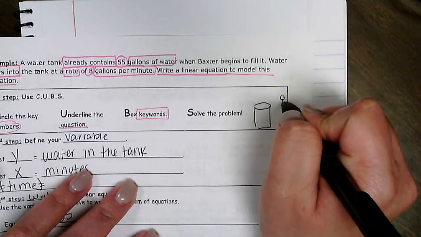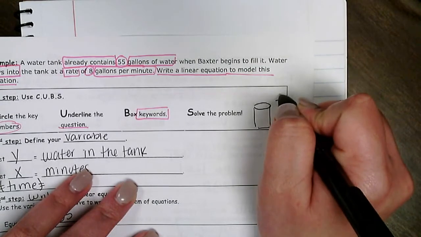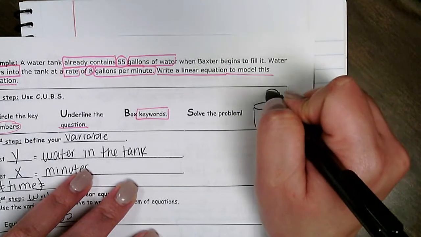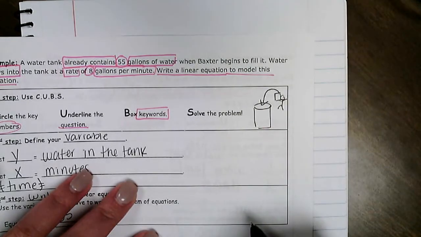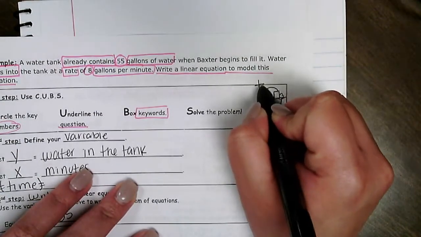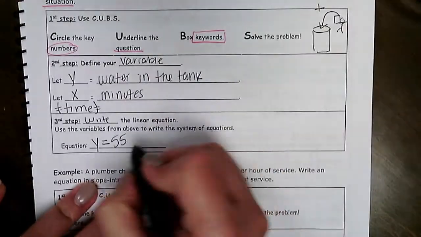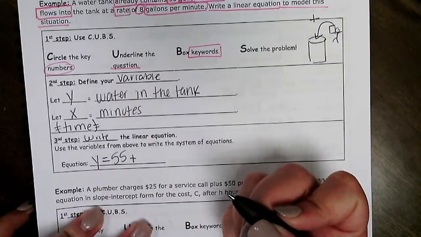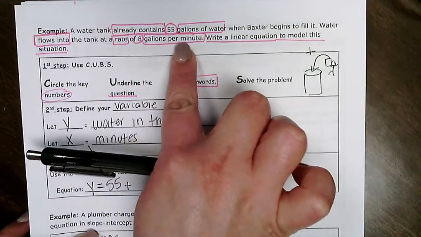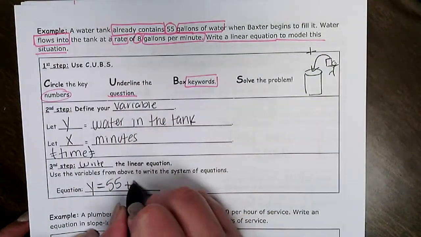And here's Baxter, and he has a little cup here with 8 gallons. And the water is going into the tank. That means we're adding water. So that's going to be a plus 8 gallons per minute. So plus 8x.